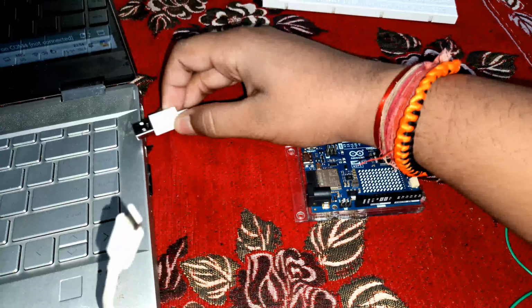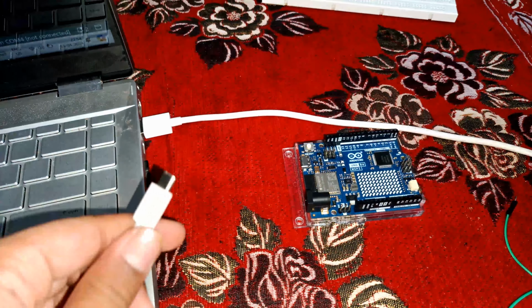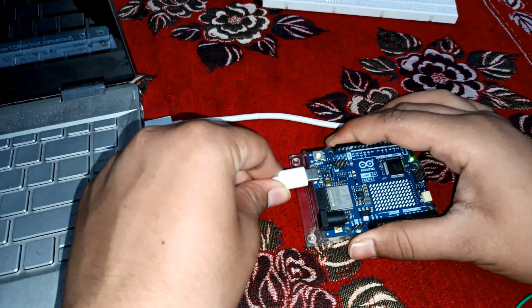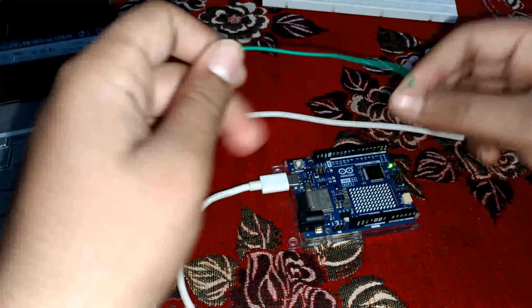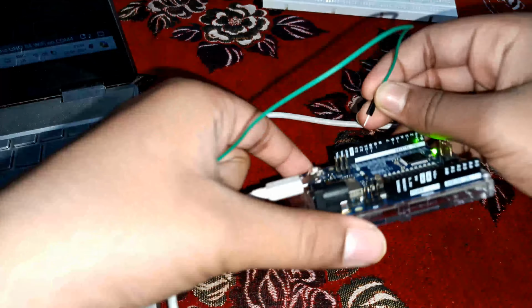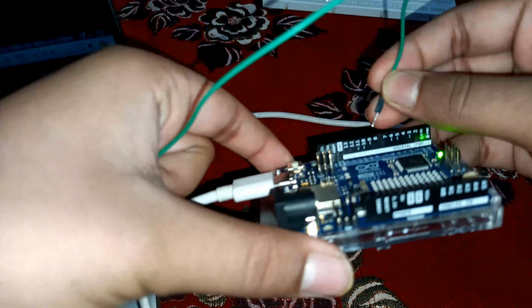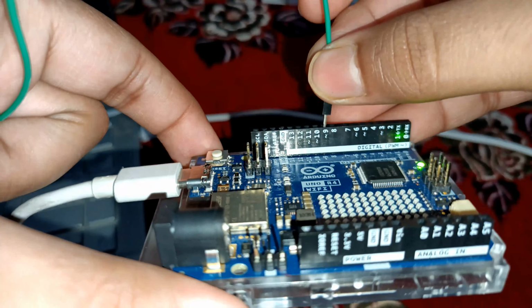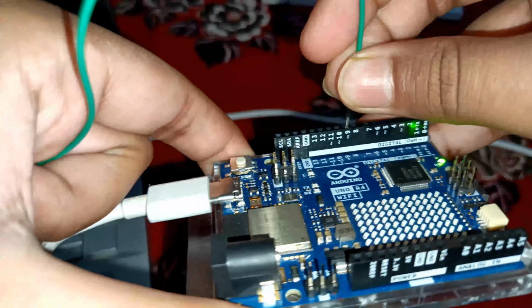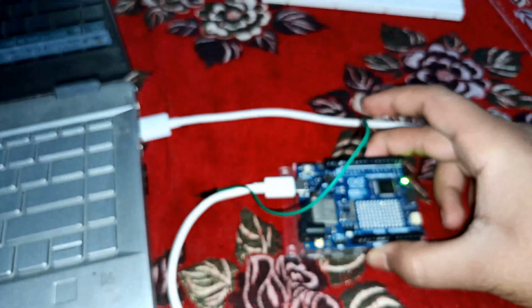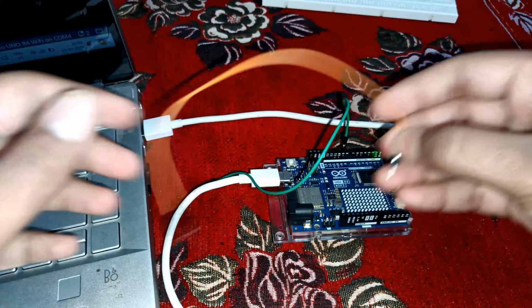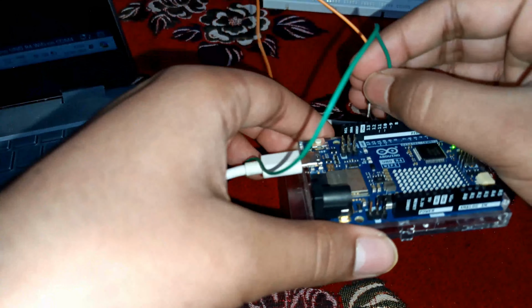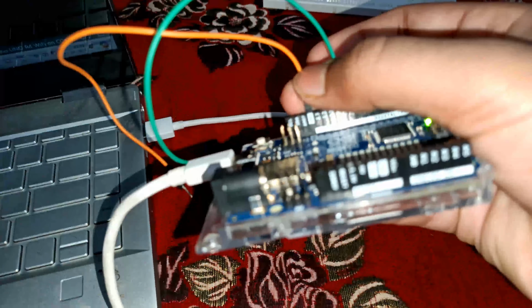Now make the connections as shown in this video. Connect the jumper wires, 1 to digital pin 9, and 1 to the ground pin.